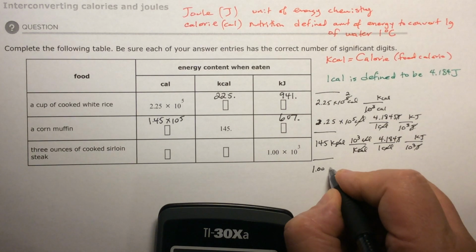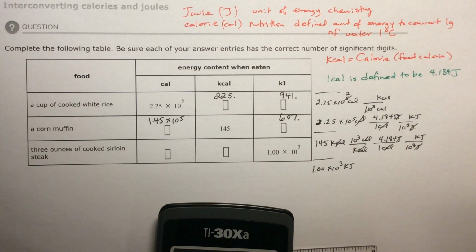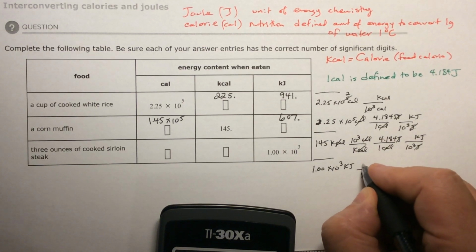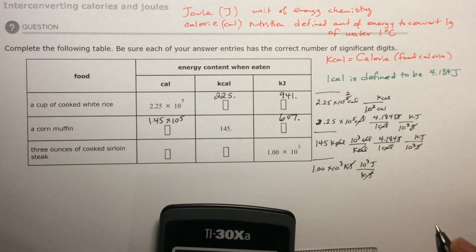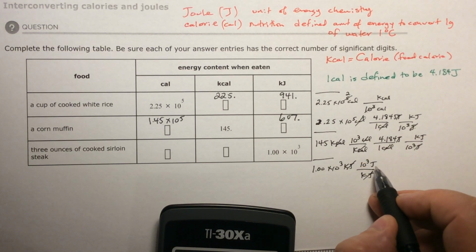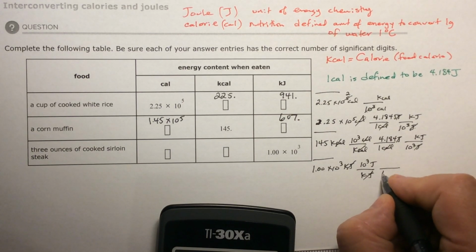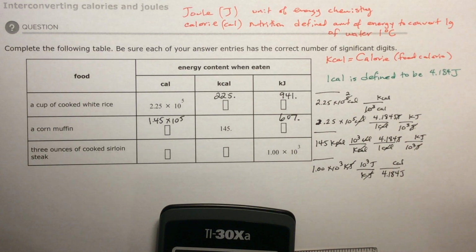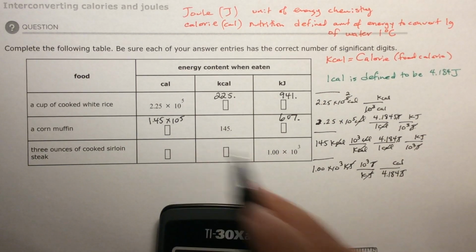I've got 1.00 times 10 to the third kilojoules. Remember, to go to calories, I'm going to have to go into joules, so I need to cancel kilo. So in 1 kilojoule, there's 10 to the third joules. Kilojoules are canceled. Now I'm in joules. I remember that there are 4.184 joules in the calorie. Okay, joules cancel. I'm now in calories, and that's where I want to be here.